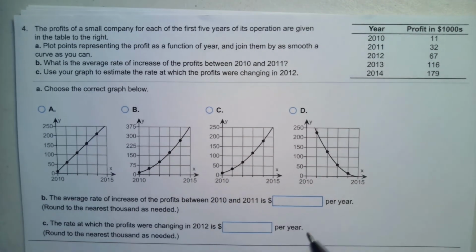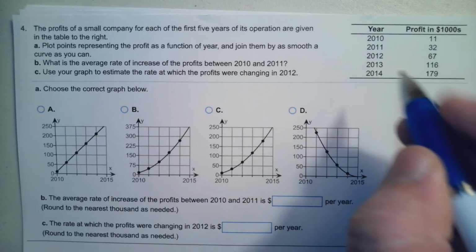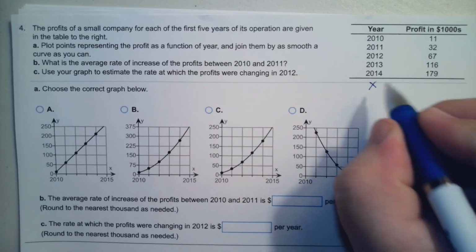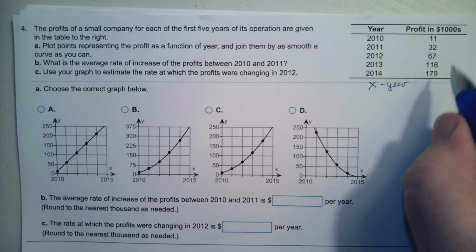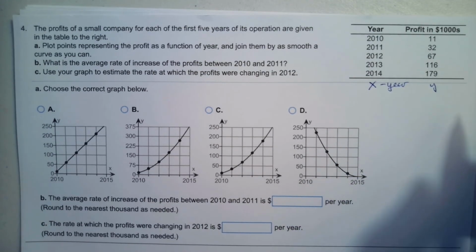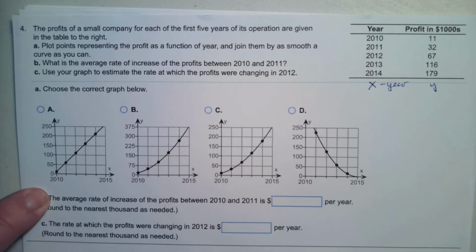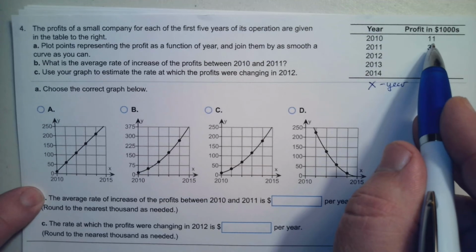Alright, let's look at these. At 2010, these are the x values. Year is always x. Time is always x. And then these are the y values, the profits, or the number of sales. So in 2010, the profit was 11.